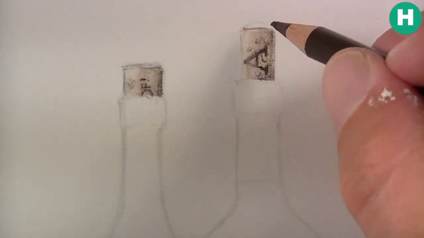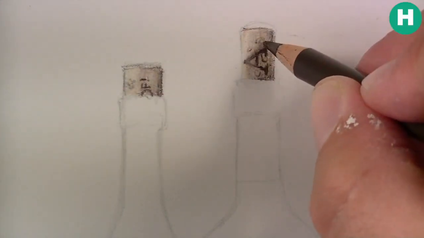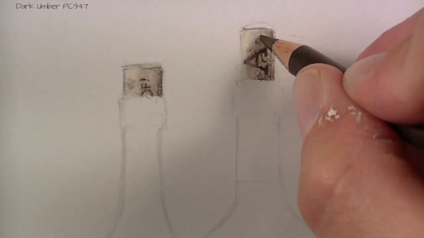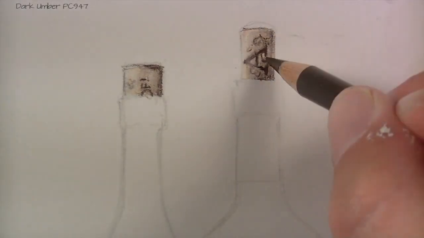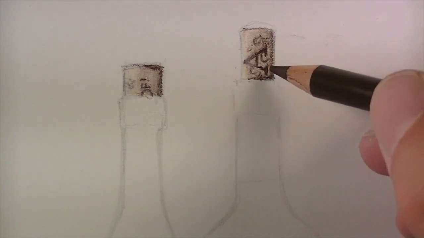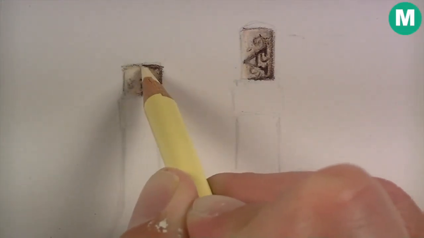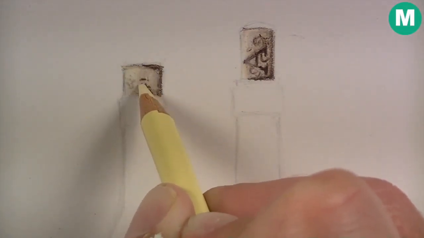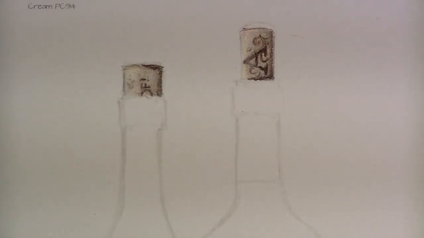I can add some of the intricate details that exist on the cork right on top of the burnished areas using a dark umber. I'll also use the cream one last time to burnish the transitions further.